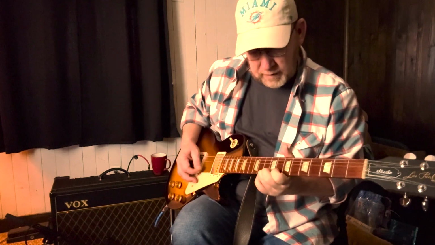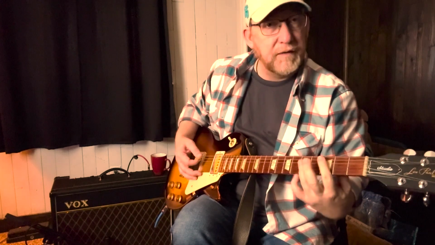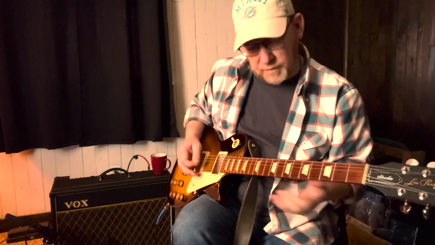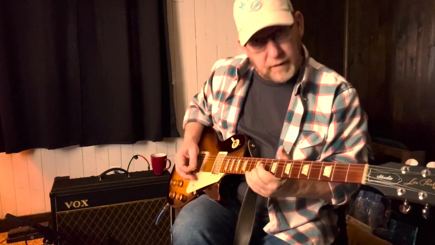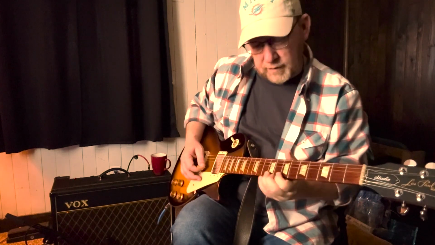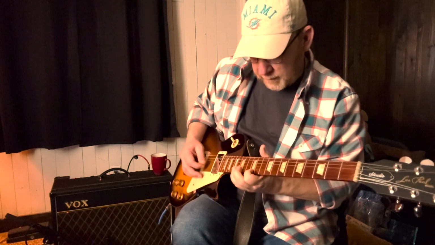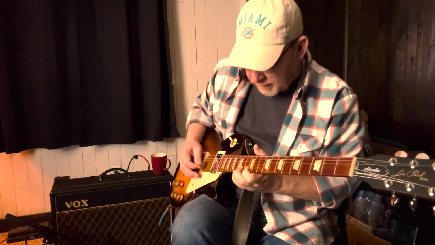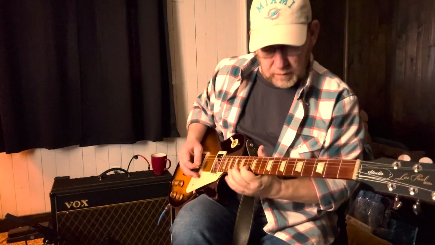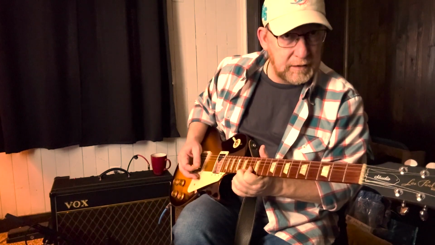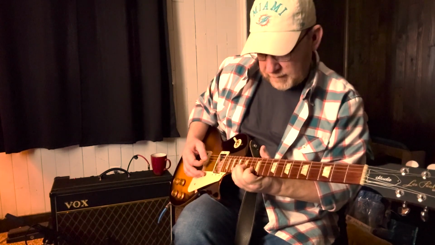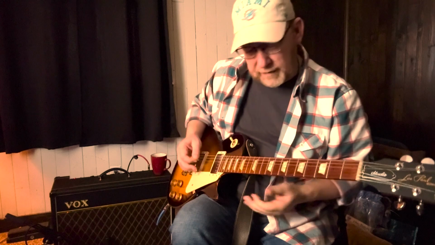So when you solo over that, if you're on this G, you would play the chord tones. And if you're on this C, you would do the same thing, same chord tones, except you would sharpen the 4. That's the Lydian sound in that.